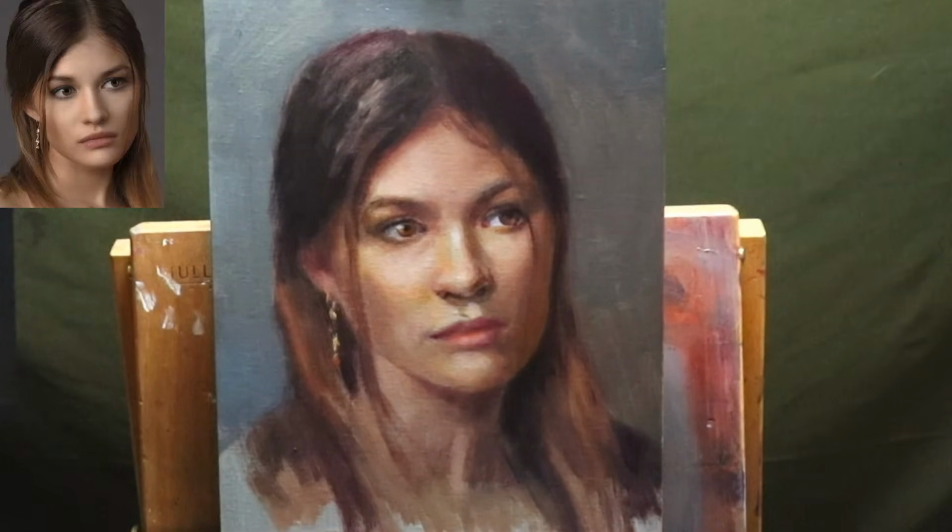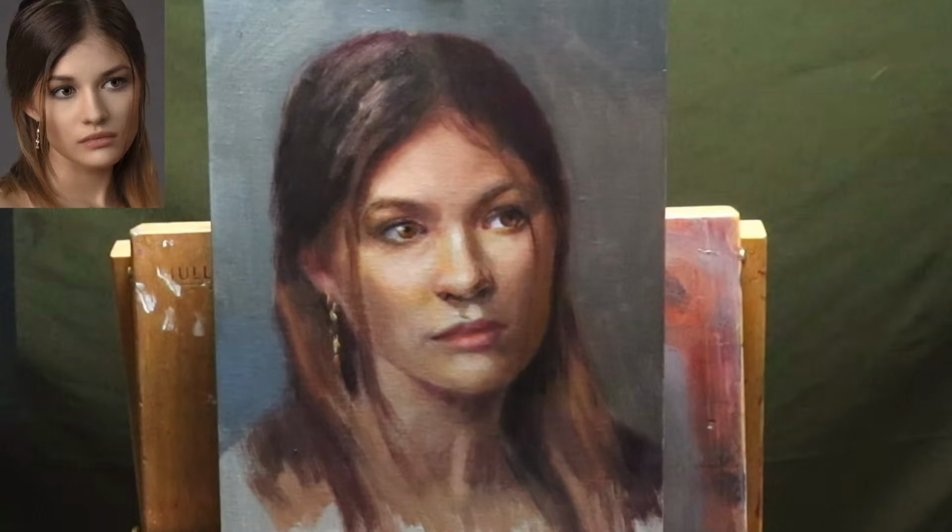Alrighty, y'all. I think this has gone pretty much far enough for the purposes of this stream. I still would not call this one a finished painting. I'll probably work on it a little bit before I go to the art group today.